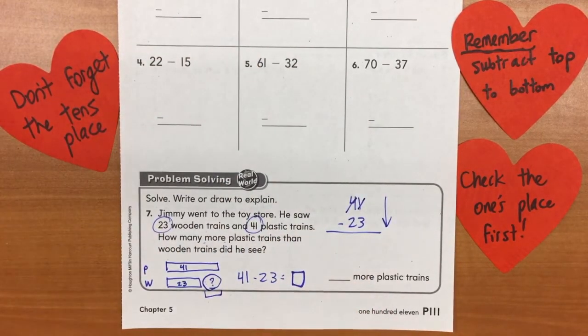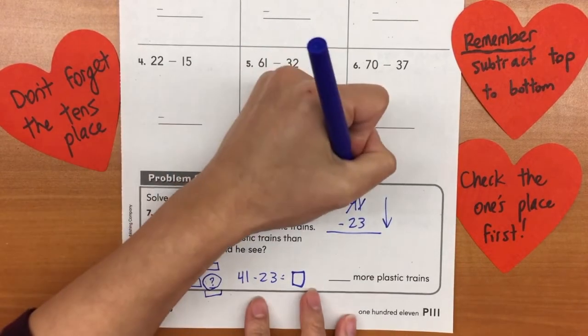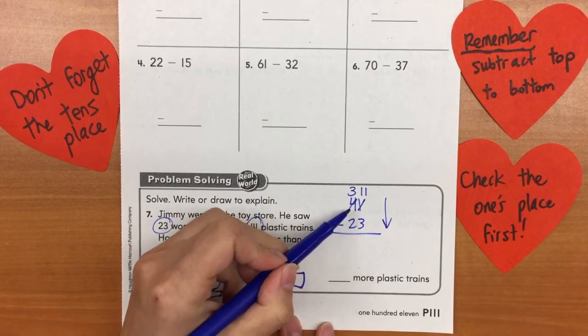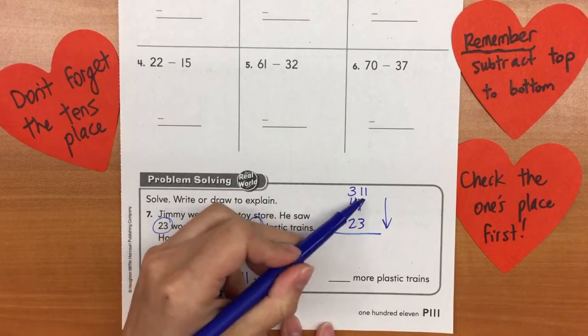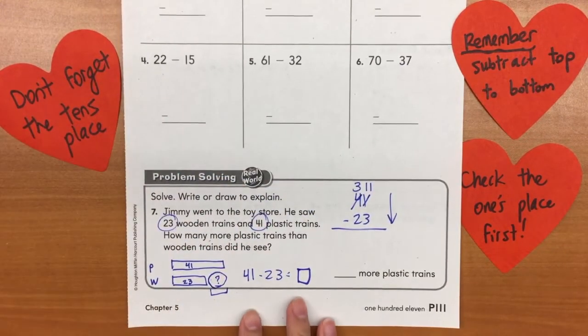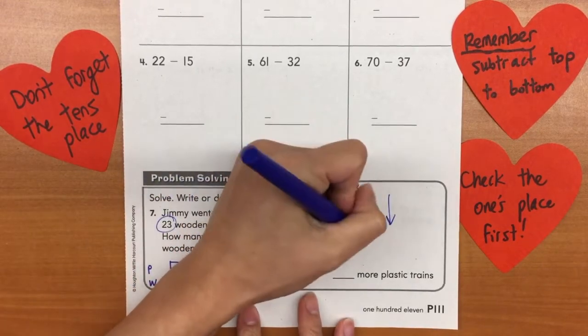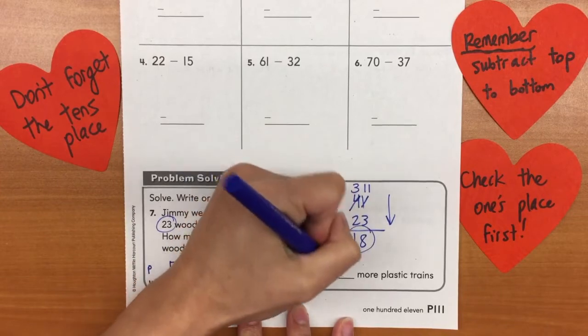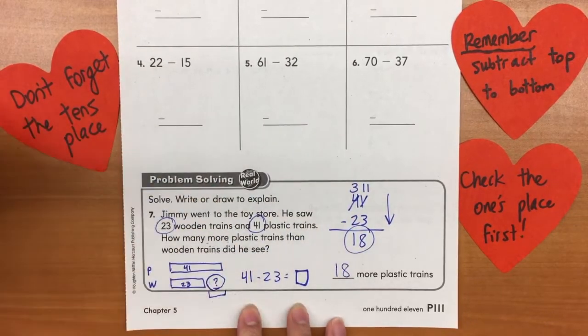And in the ones place, we're going to transform the number 41. It's going to become 3 tens and 11 ones. And if we actually try this out ourselves, if we add 3 tens plus 11 ones together, yes, you're going to get 41. It's the same thing. 11 minus 3 is 8. 3 minus 2 is 1. So my answer should be 18 more plastic trains.